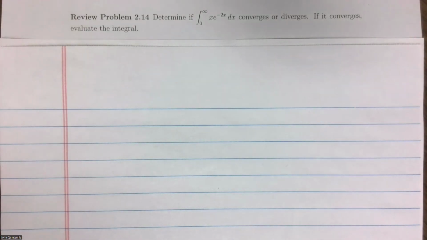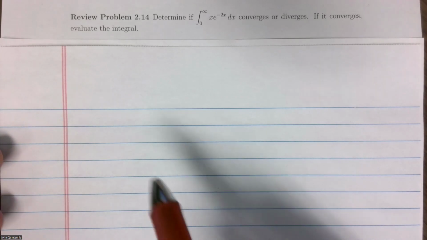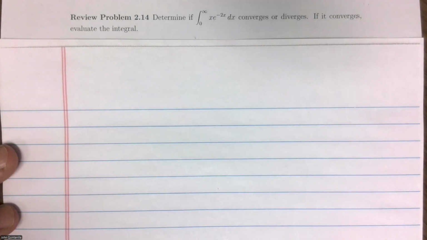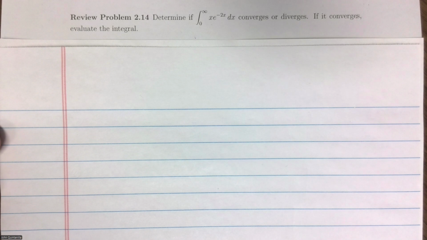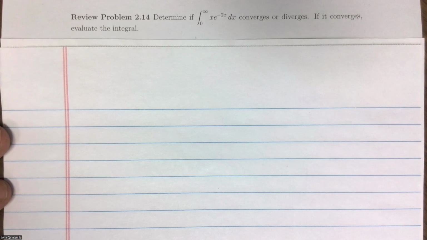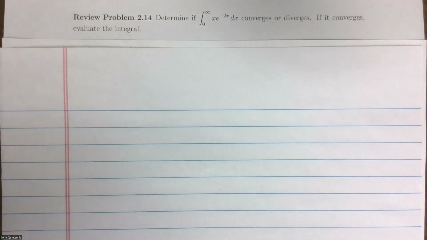For this review problem, let's take a look at this improper integral from 0 to infinity of x e to the minus 2x to determine if this converges or diverges. And if it converges, we need to evaluate the integral.